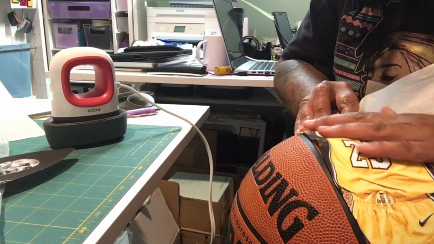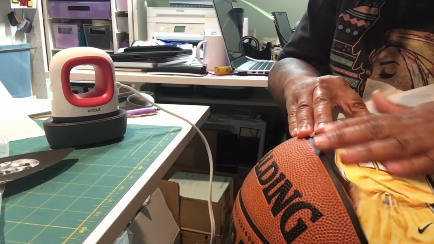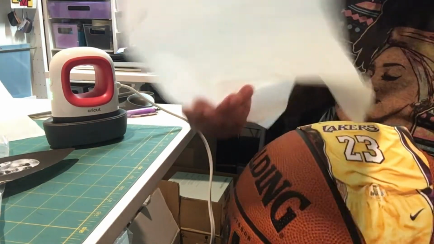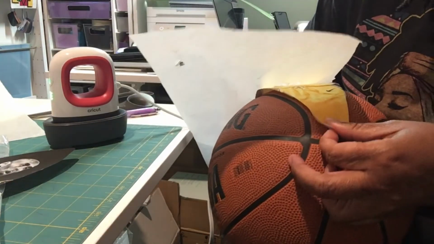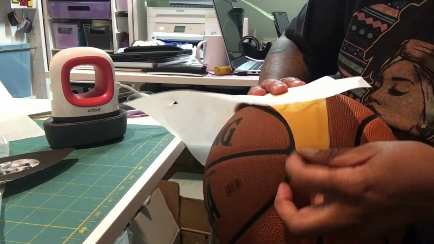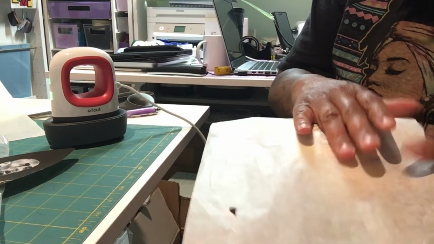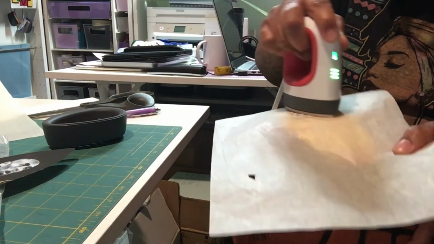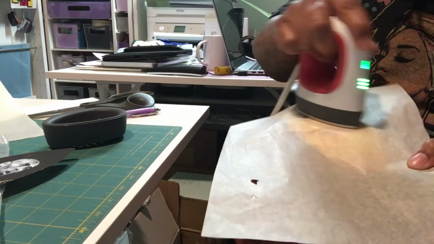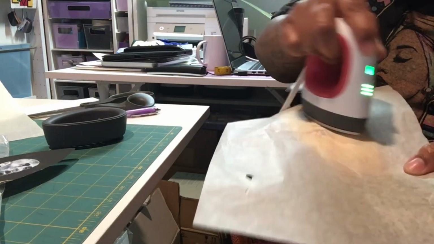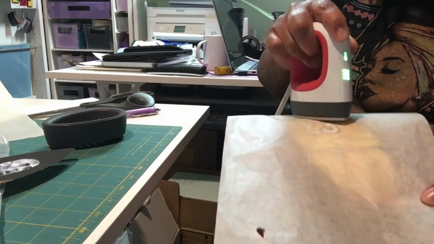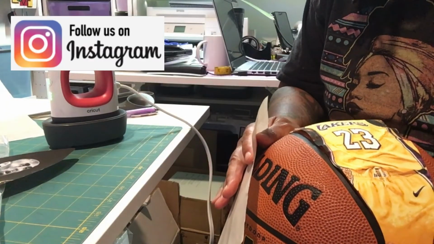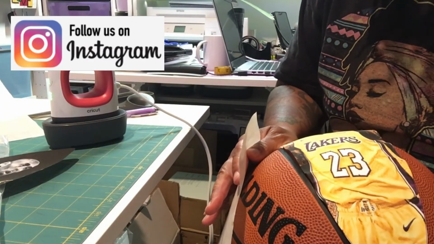Hopefully we'll be able to work out any kind of stretching with my hand down here, so that I can work out any wrinkles I might have. I'm kind of going from the middle out just to get it laid down here. Going from the middle out.